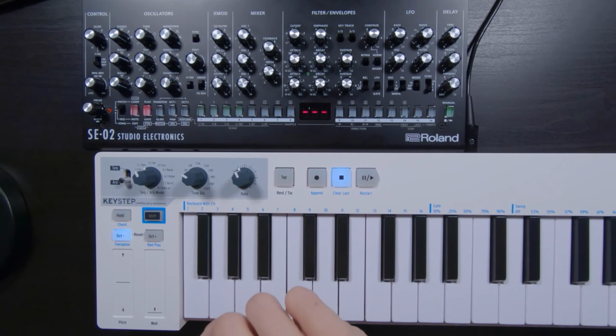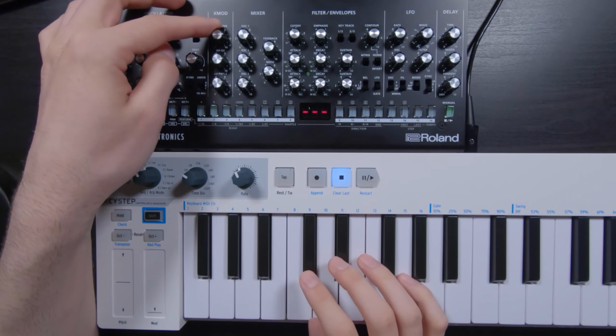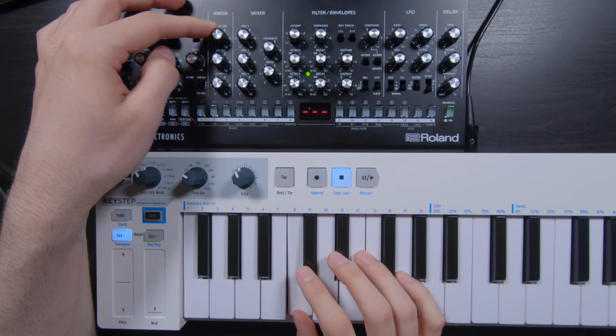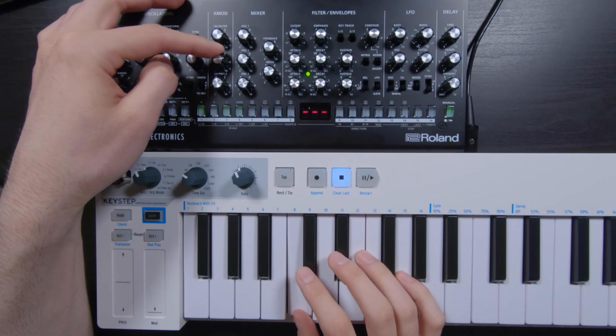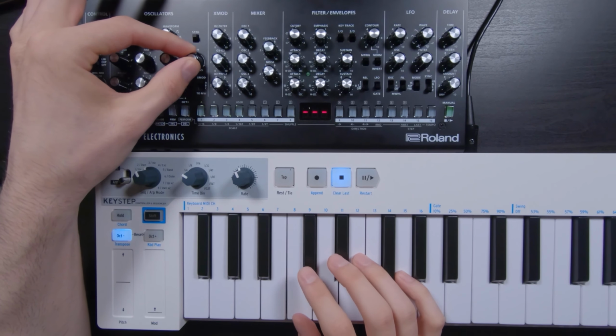Let's use some cross modulation as well. I'll leave sync on. Oh, let's engage that knob here as well.